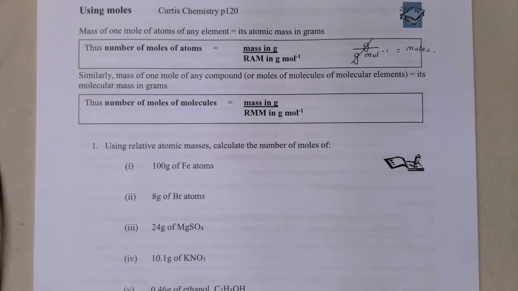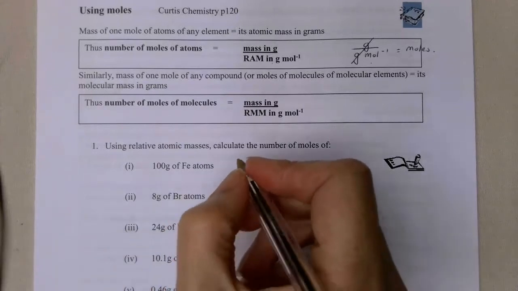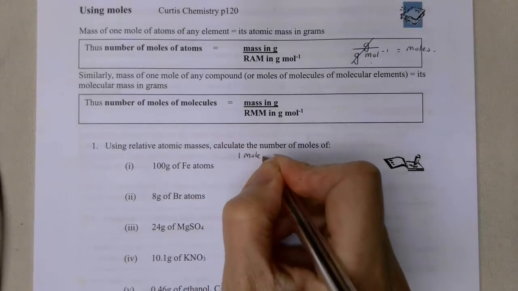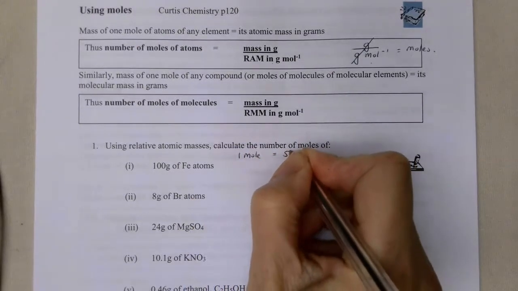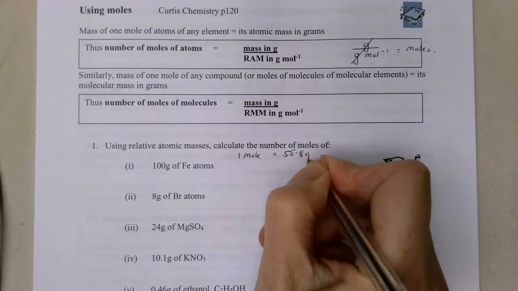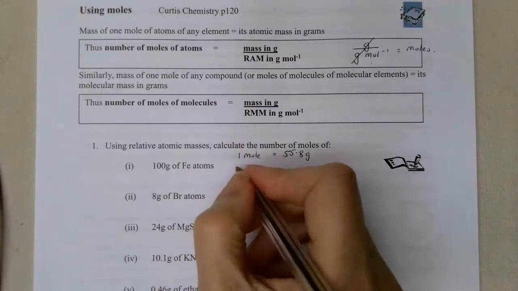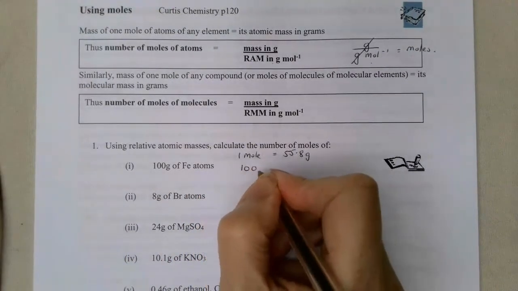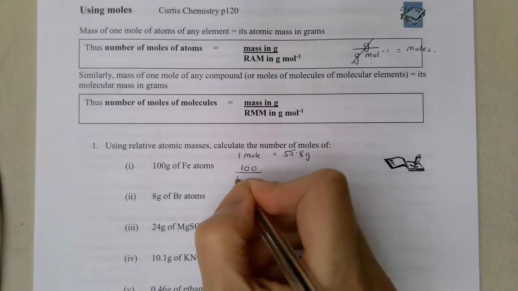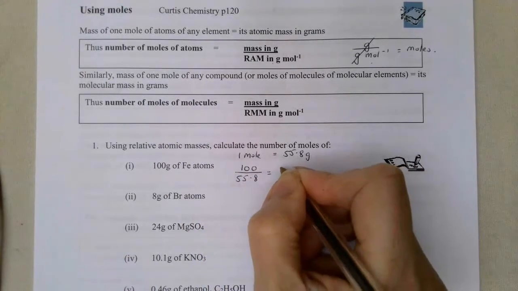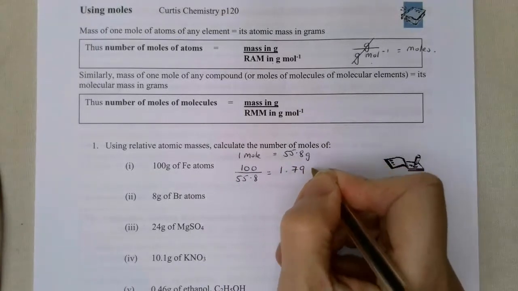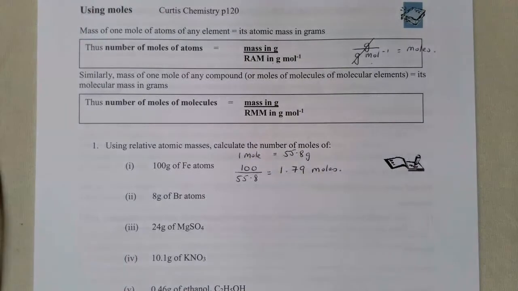Using the relative atomic masses, calculate the number of moles of 100 grams of iron atoms. Well, we know that 1 mole of iron atoms equals 55.8 grams. How do I know that? Because I look it up on my periodic table. So 100 grams would be the mass, 100, divided by the RAM, which is 55.8, and I get 1.79 moles. So 100 grams of iron atoms is 1.79 moles of iron atoms.